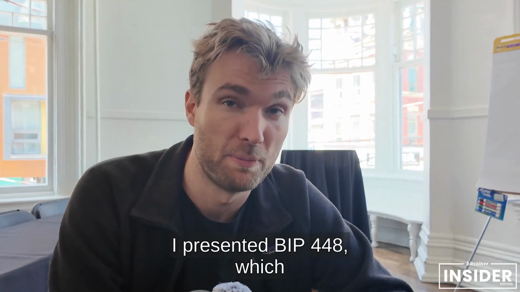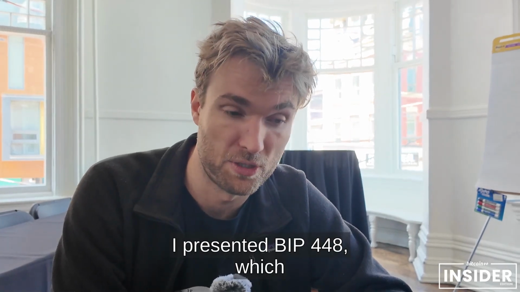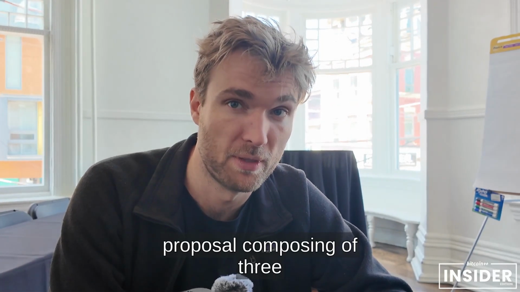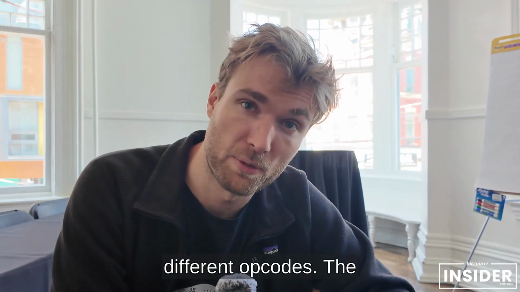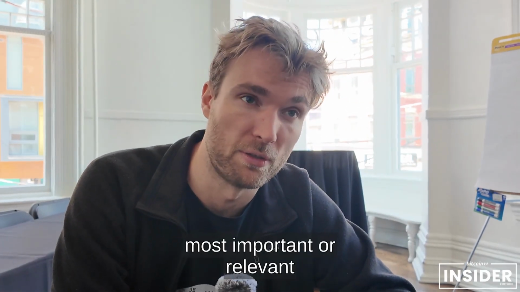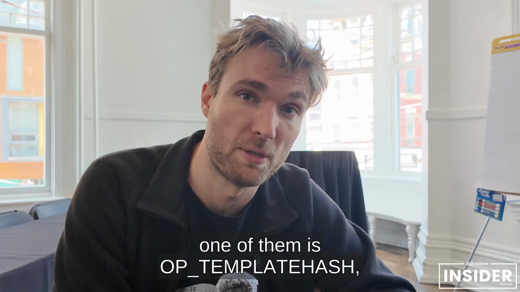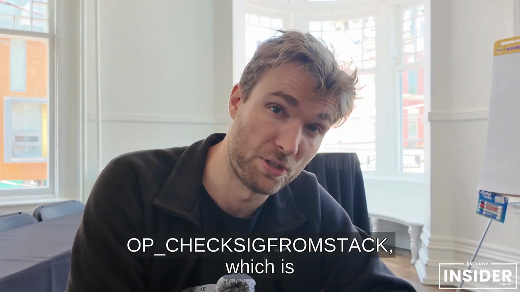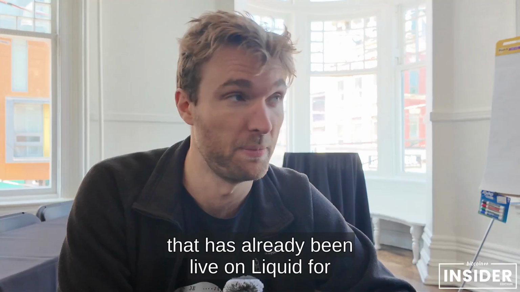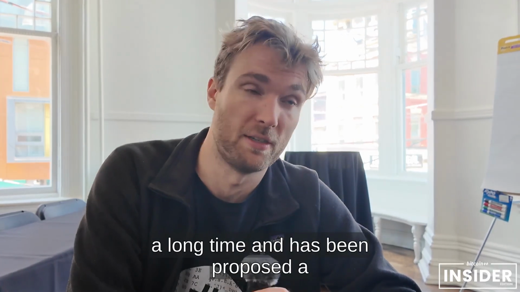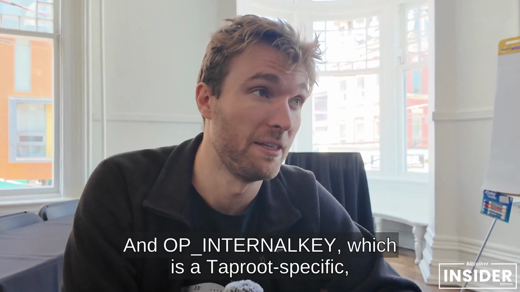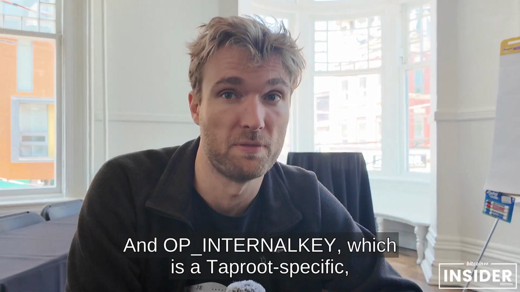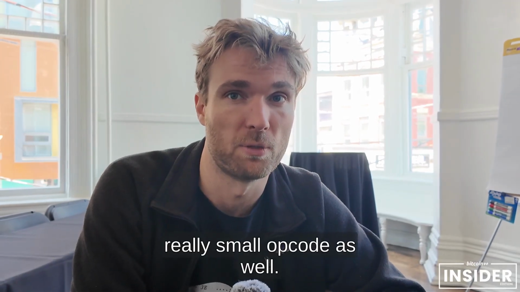I presented BIP 448, which is a covenant BIP proposal composed of 3 different opcodes. The most important or relevant one of them is TEMPLATEHASH, which is a covenant opcode. Checksig from Stack is a very old opcode that has already been live on Liquid for a long time and was proposed a long time ago. And internal key is a Taproot-specific, really small opcode as well.